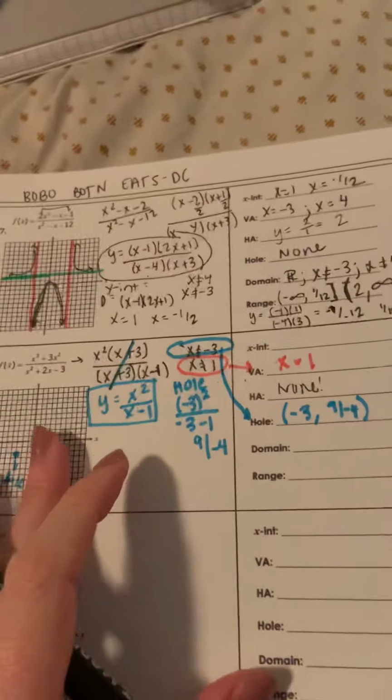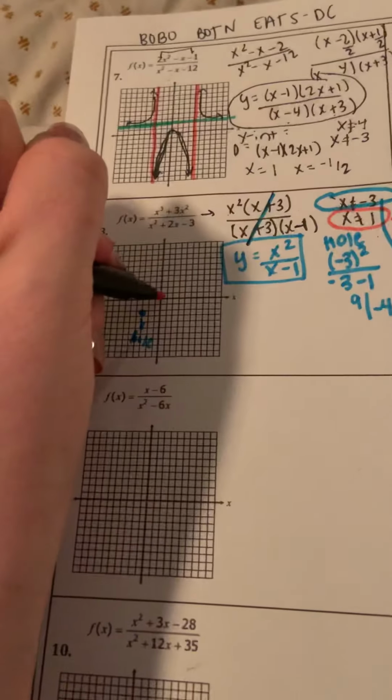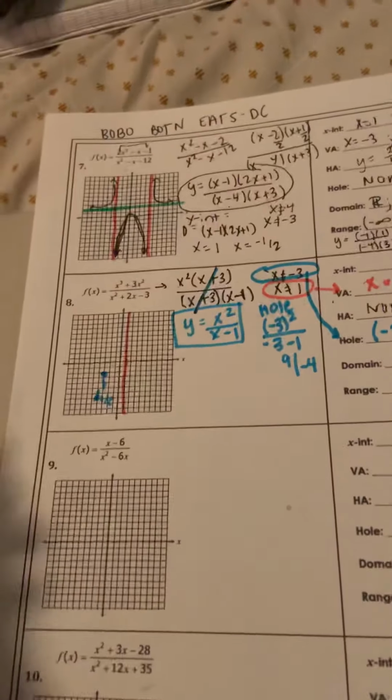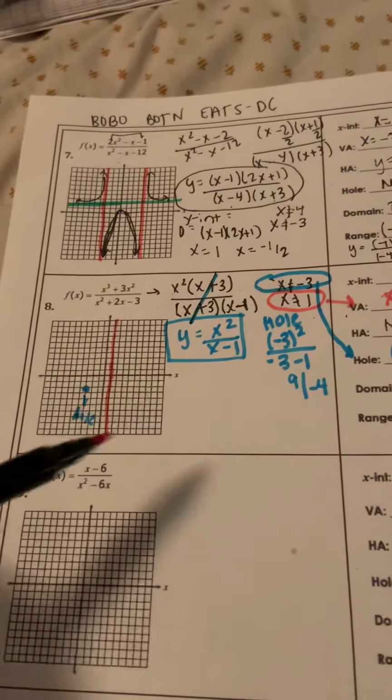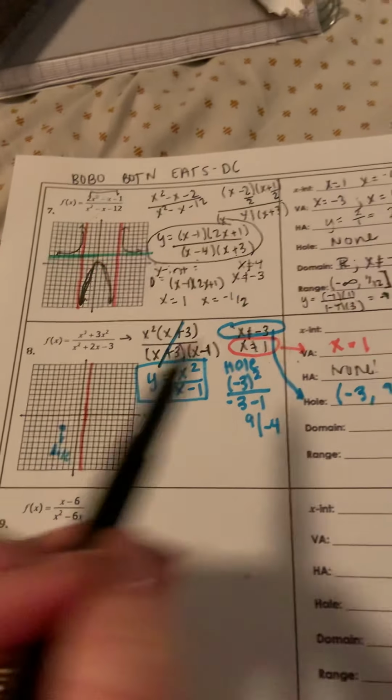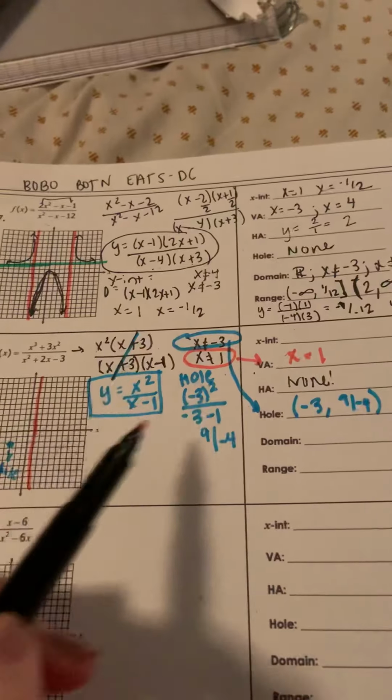So at 1, I don't have a point. I actually know that x can't be anything at 1. There's no y value at all. So my calculator is going to say error when I get to that point. All right, so I have a hole and I have a vertical asymptote. I have no horizontal asymptote because we already found that.